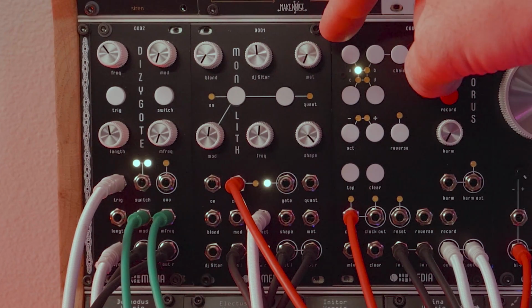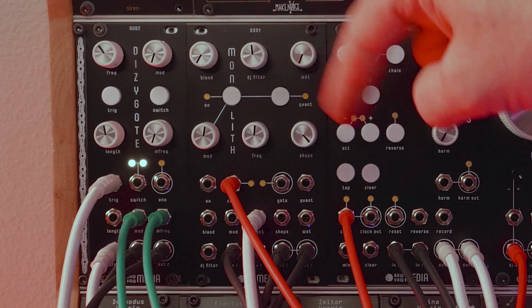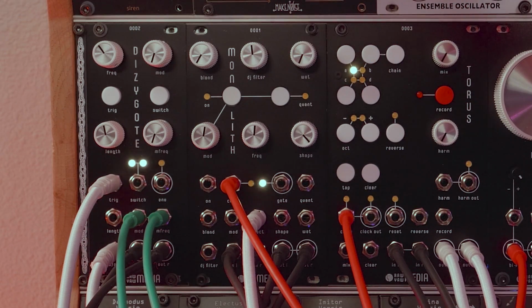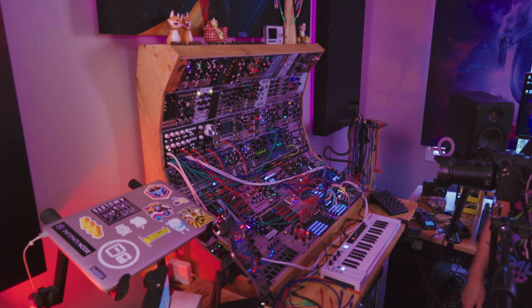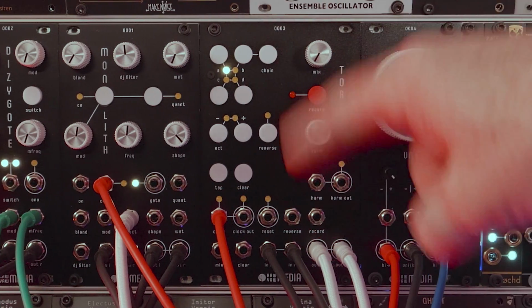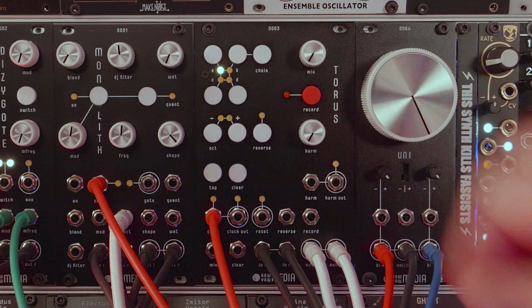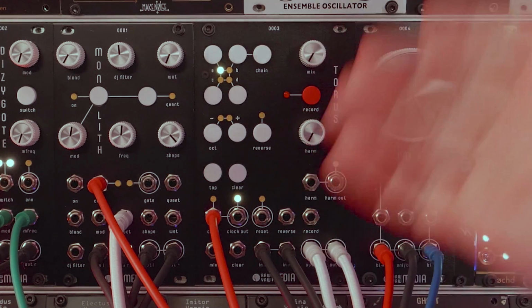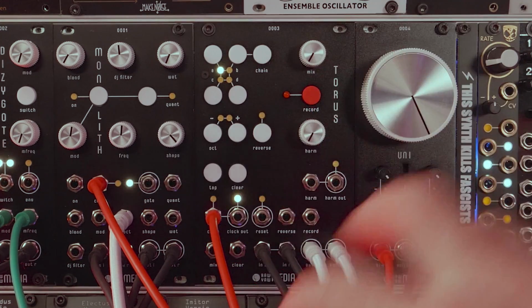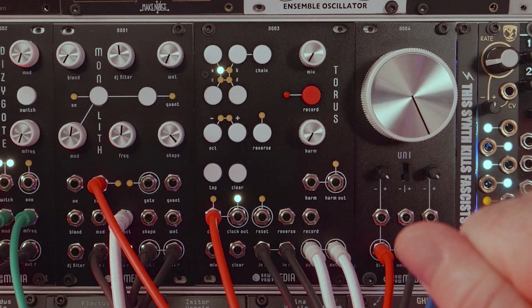We have monolith, which is an exponential FM effect with a DJ filter and a reverb. Here is torus. It is a 4-part audio recorder and looper. It can chain patterns of recordings, it can pitch shift, and it can do some harmonic manipulation and reversal as well. It's really cool.